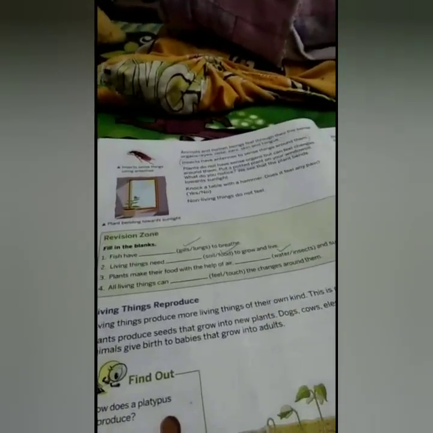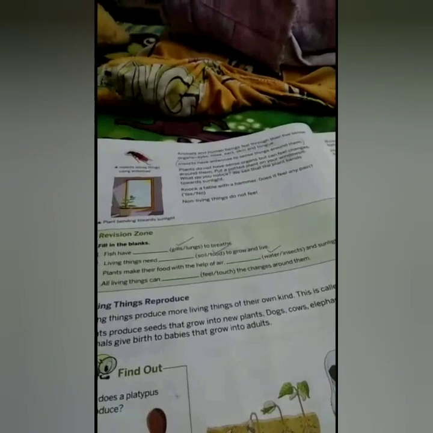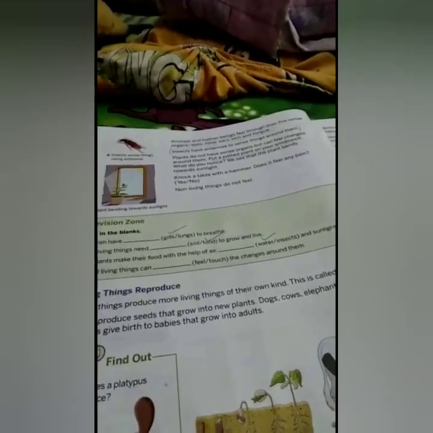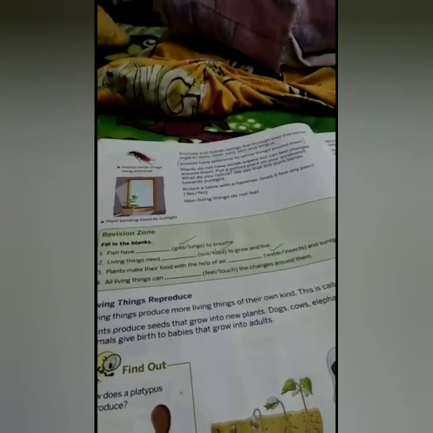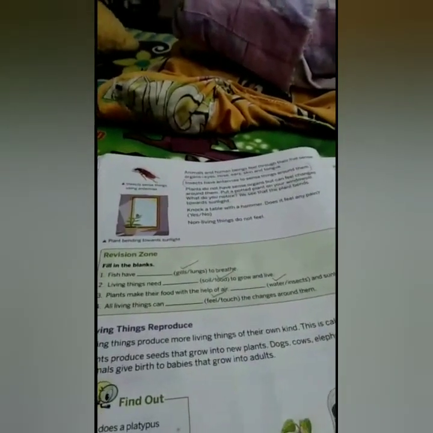Number 4. All living things can feel or touch the changes around them. What will be the answer? The answer will be all living things can feel the change around them. Okay?